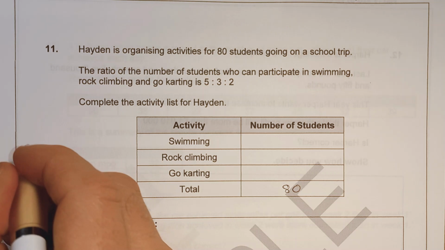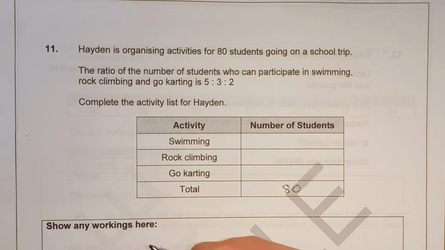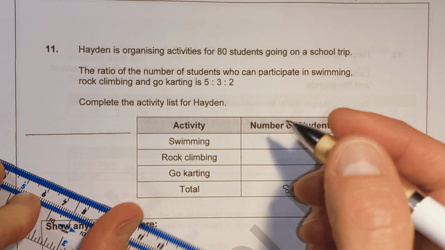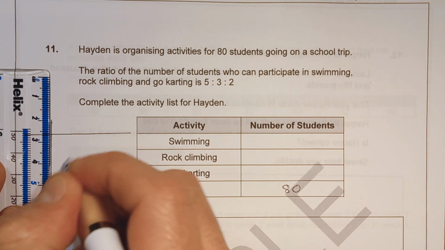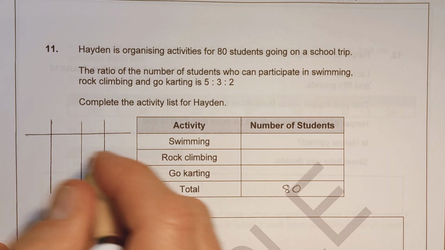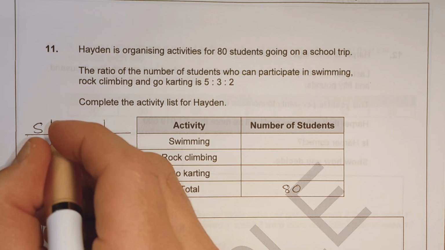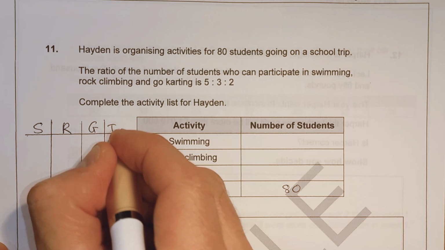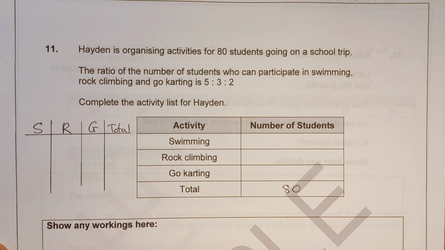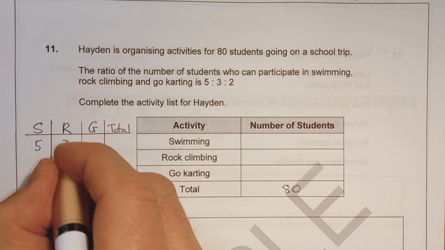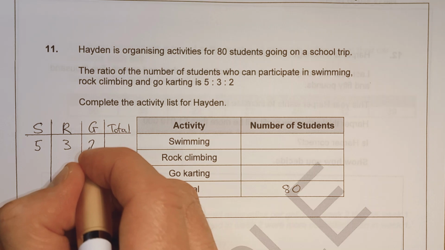So I'm going to draw us a ratio table. And we're going to have swimming, rock climbing, go-karting, and then a total. So the ratio we've got is 5 to 3 to 2.